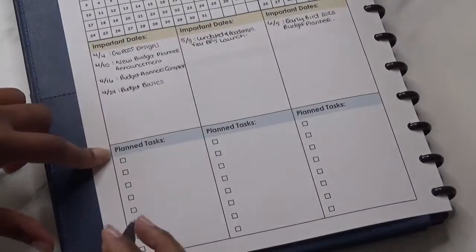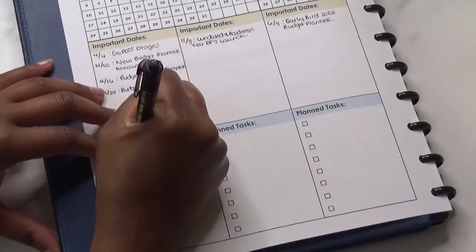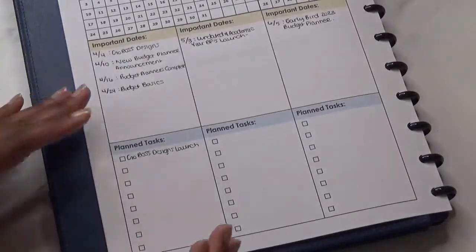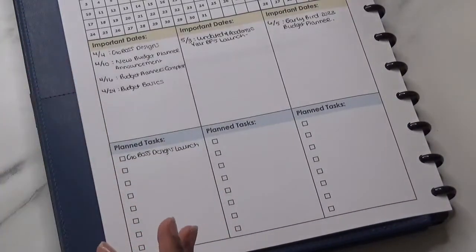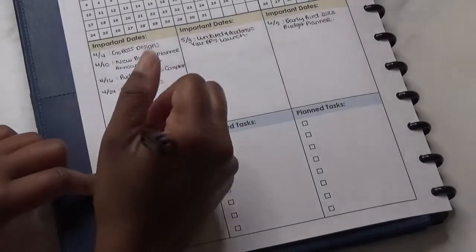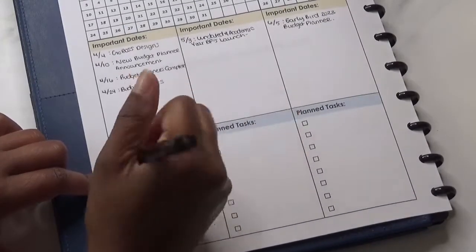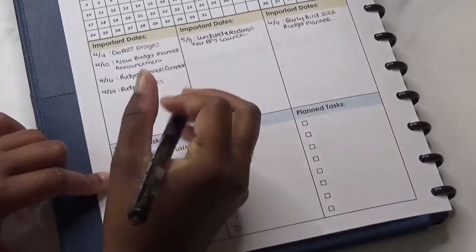So I can also put my Go Boss Designs launch, because that's definitely an important task to complete. It's not just a date to look at, it's a task that needs to get done. I can put announce budget planner, that is an important one. I also need to do a budget planner flip through.